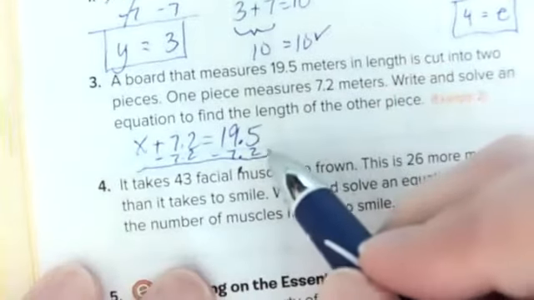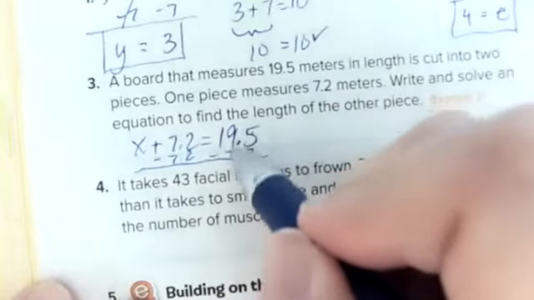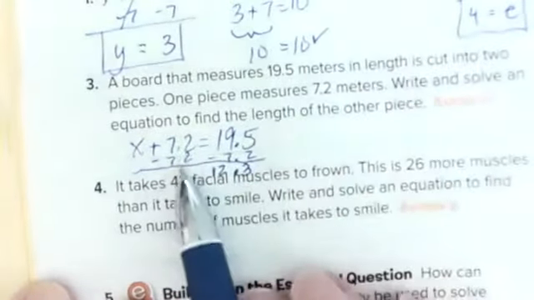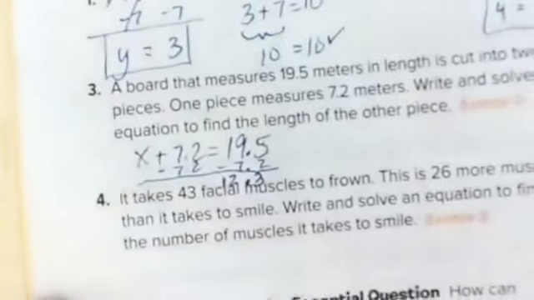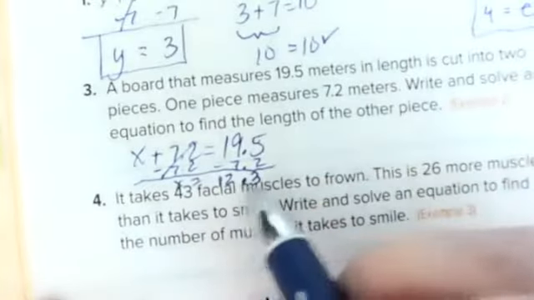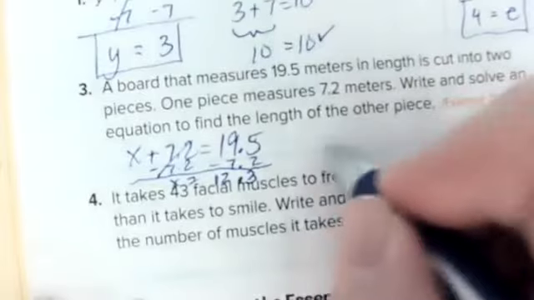Okay, and we always subtract from right to left. 5 minus 2 is 3. 9 minus 7 is 2. 1 minus nothing is 1. The 7.2 minus 7.2 is 0. So we get X equals 12.3. Okay, so our answer is 12.3 meters.